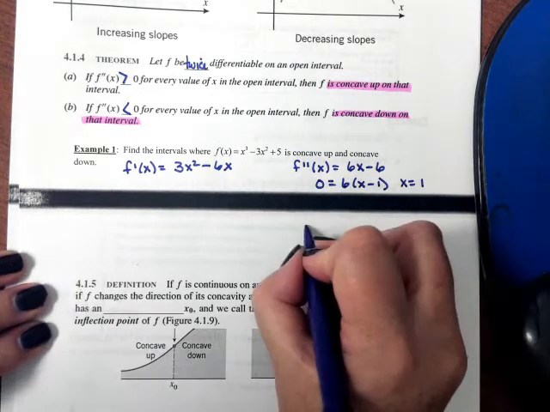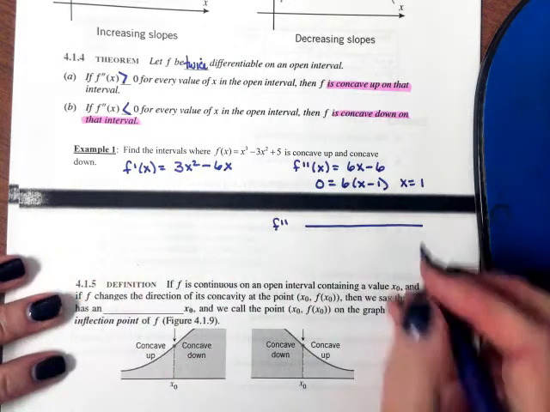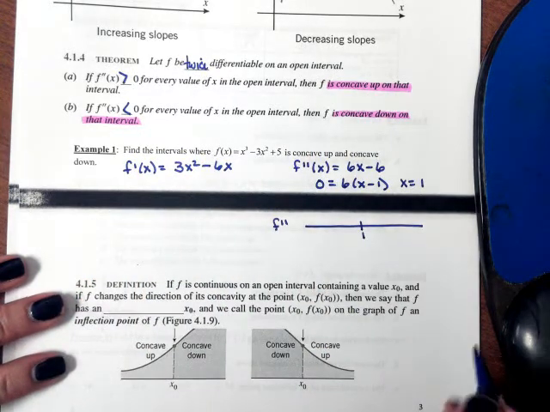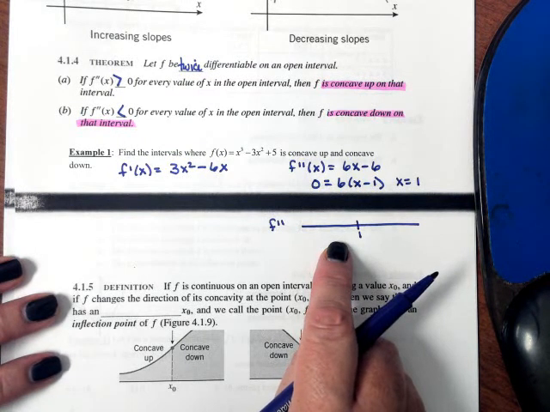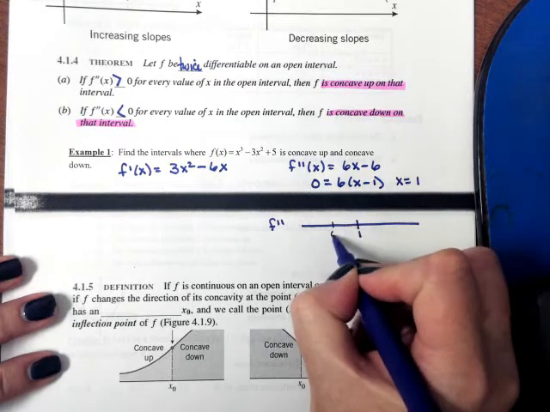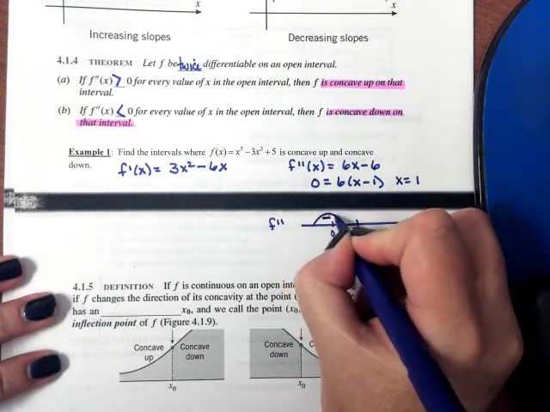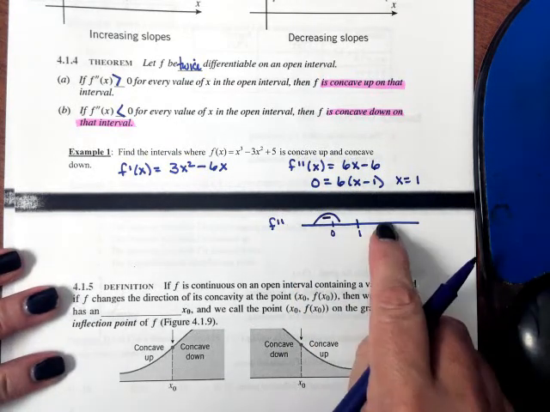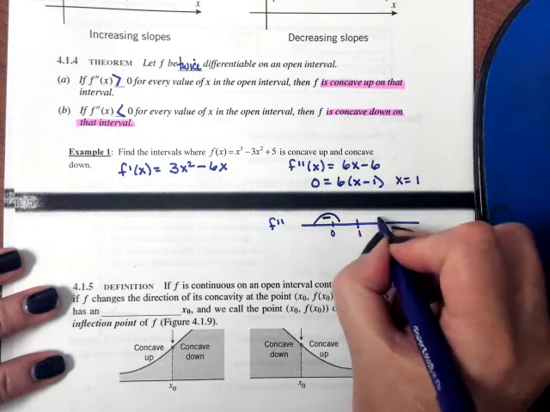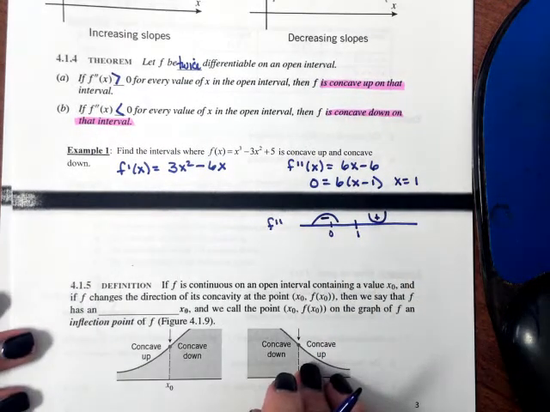So I'm going to do my number line test just for my second derivative. It's not asking me about increasing and decreasing. So I need to take a test number, plug it into my second derivative to see if my second derivative is positive or negative. So if I plug in a 0, that's going to give me negative. So what that means is the graph of f is going to have to be concave down. If I plug in a 2, notice it's positive. So that tells me for numbers greater than 1, it's going to be concave up.